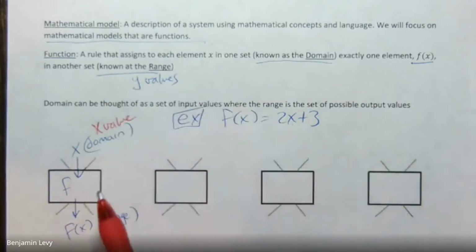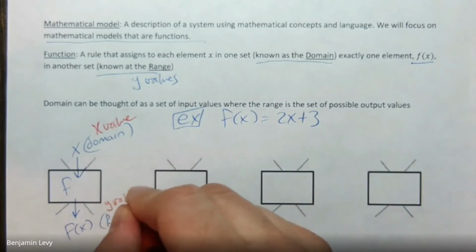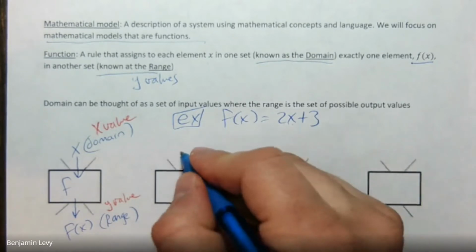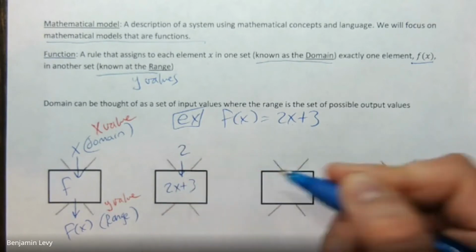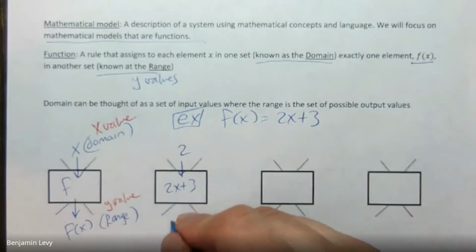the thing I want to clarify, sometimes people get confused about what f of x is. F of x is a y value, right? It's an output. So even though it says f of x, so it looks like there's an x in it, it's really a y value. It's the function value when you plug x in, right? And so really simply, if you plug the number 2 into the function 2x plus 3, right? Multiplies by 2, adds 3, and a 7 comes out.